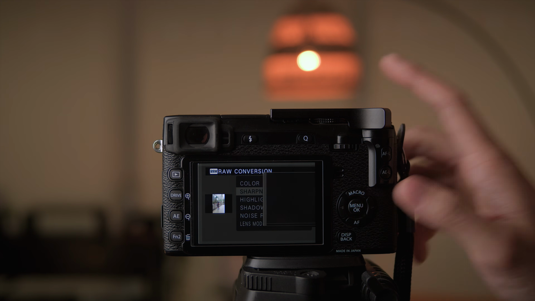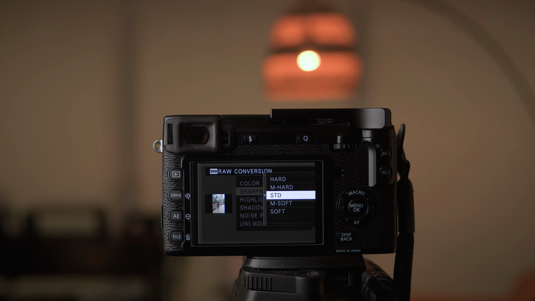Sharpness, same thing. You have the ability to set the sharpness of your photo. Usually when I take the raw photo, I'll set it to standard. I don't think Fujifilm cameras are over sharpening the images anyway, so I'm not too afraid of that.